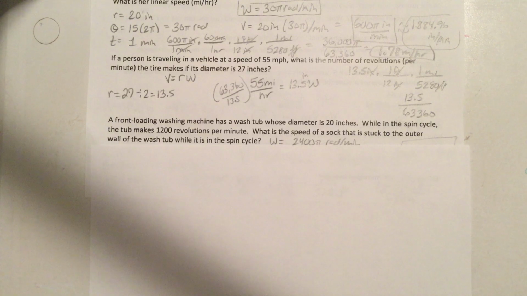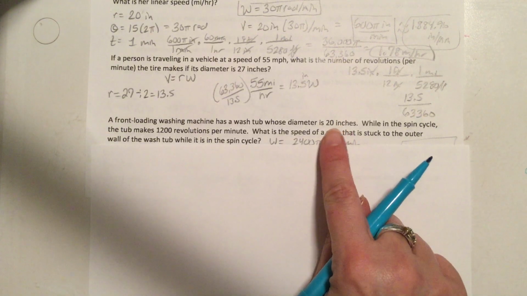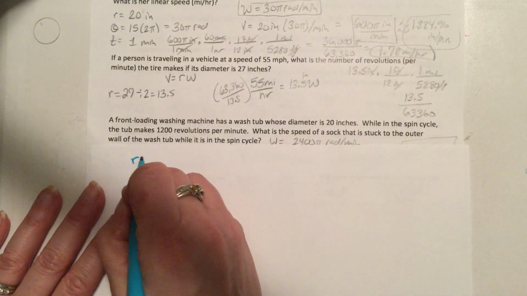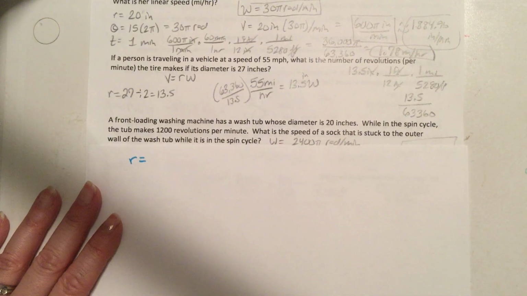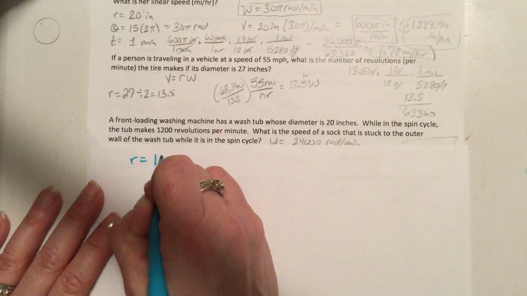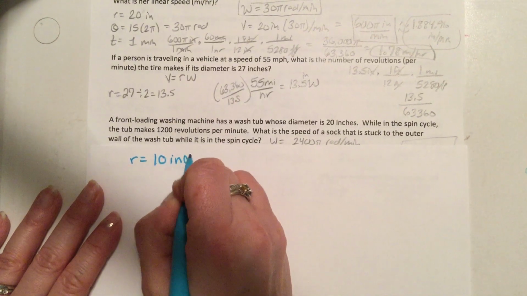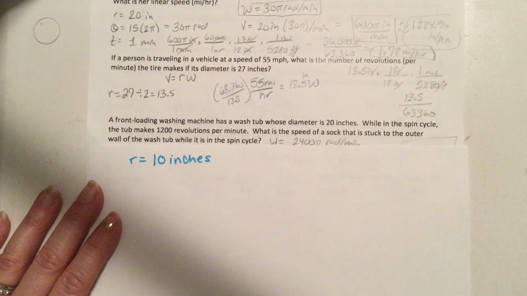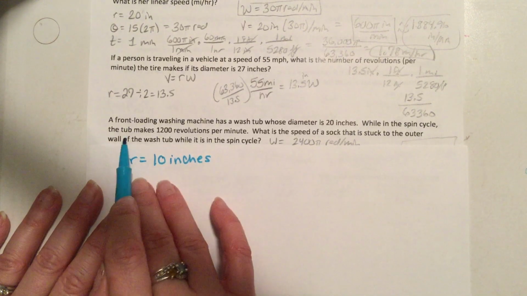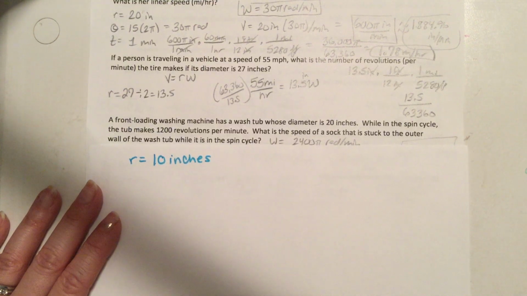It says a front load washing machine has a wash tub whose diameter is 20 inches. So remember from geometry, if the diameter is 20, the radius is 10. Okay, so if the diameter is 20, the radius is half of that. While it is in spin cycle, the tub makes 1,200 revolutions per minute. So you guys, when your washing machine actually does that spin cycle to try to get the water out of all of the clothes, that sucker goes around 1,200 times every single minute.